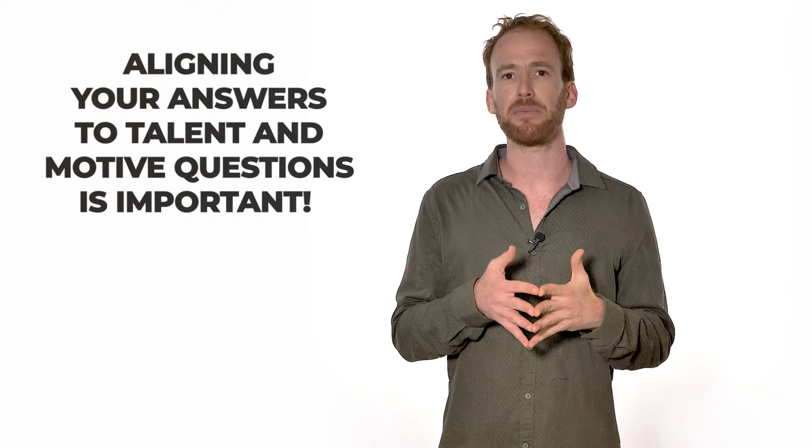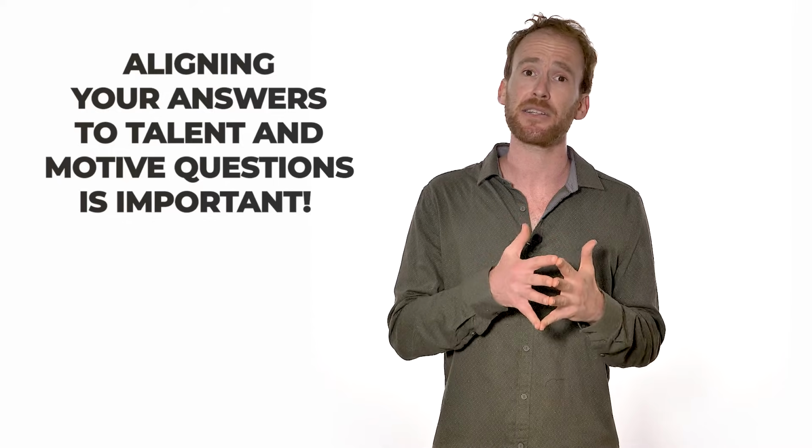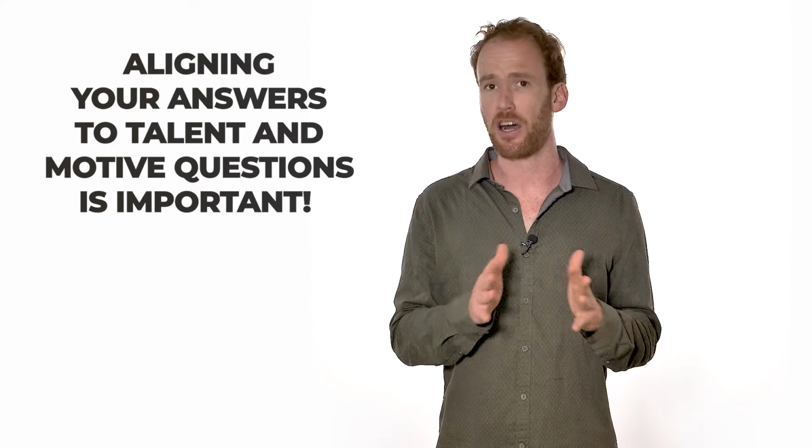It is important to keep in mind that too many discrepancies between the talent and motive answers within a personality trait aren't desirable. Many people believe that personality tests don't require any preparation, but this isn't accurate. Learning about the theory behind the test will ensure that your strengths come through clearly in your answers.